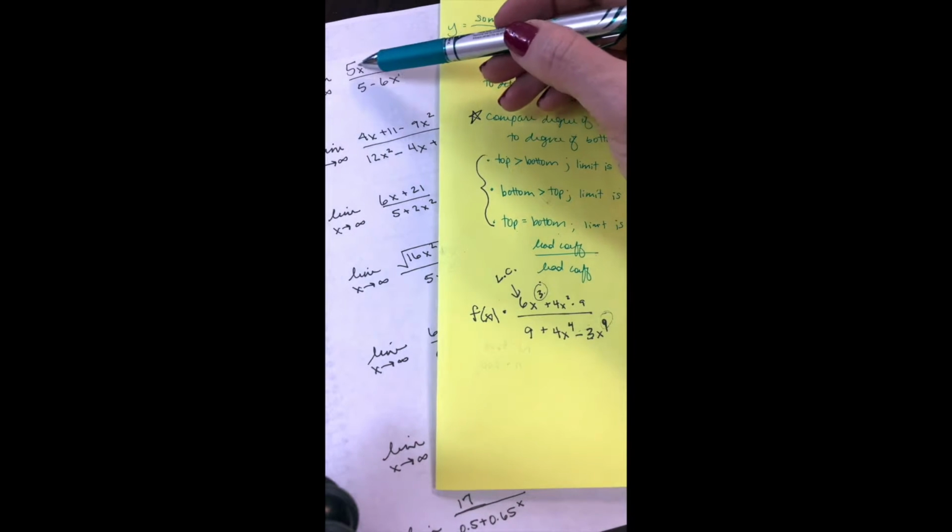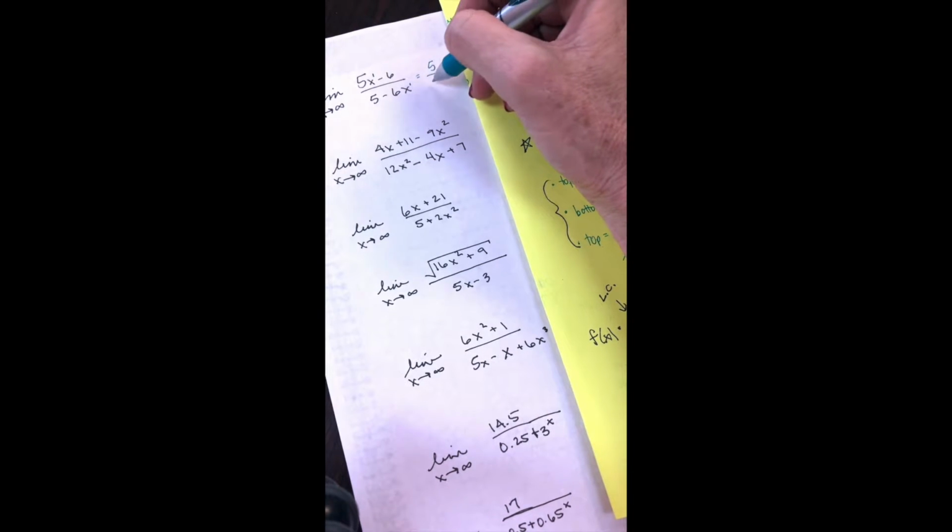Let's do a few quick examples. Every single time, we're going to compare, and then I'll show you a calculator trick. The degree of the top is 1. If you don't see an exponent, it's an invisible 1. The degree of the bottom is 1. So the degree of the top equals the degree of the bottom. We take the leading coefficient of the top, which is 5, divided by the leading coefficient of the bottom, which is -6. So this limit is 5 over -6. And we're done. It's the number. We found it. Move on.